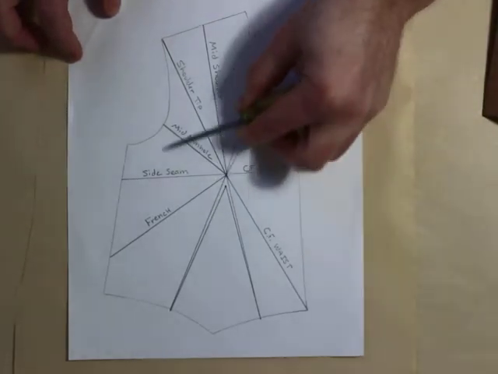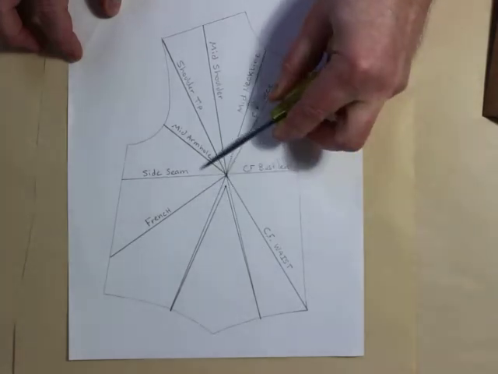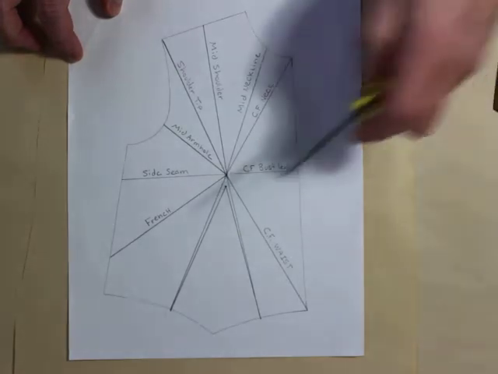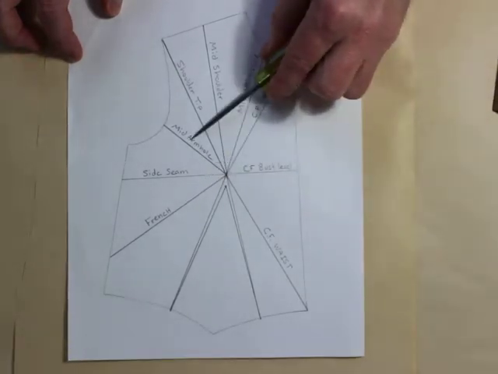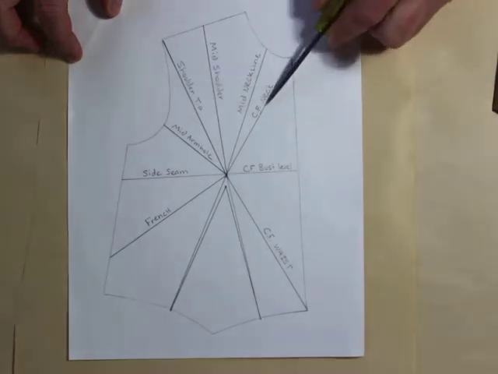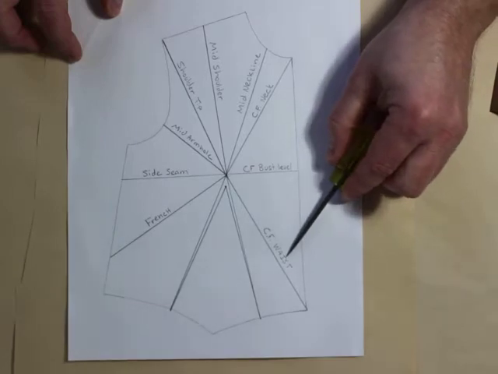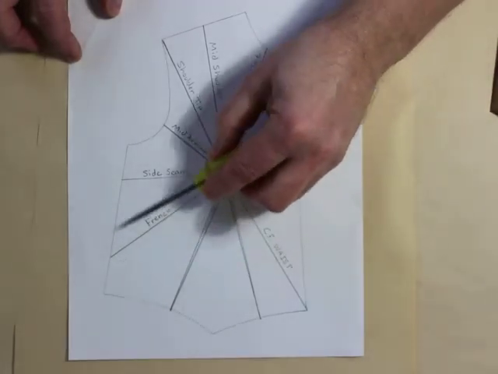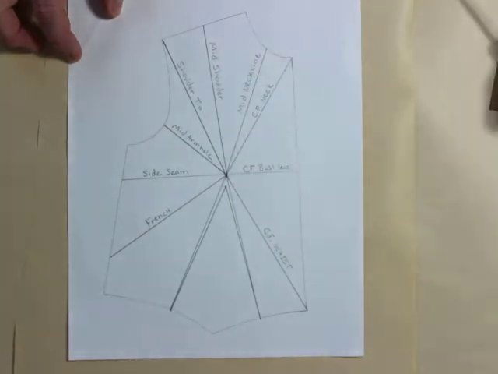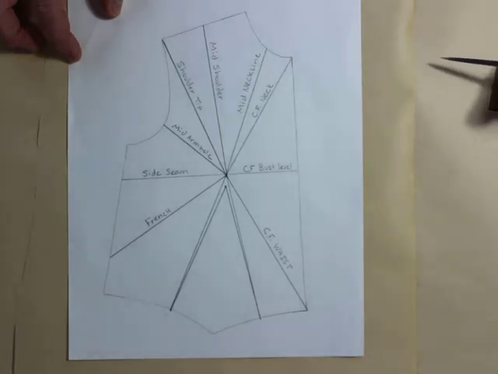A dart can be placed anywhere around the bodice. As you see, I have all of these lines here indicating standard locations that darts can be placed. We have the French dart, the side seam dart, the mid-arm, the center front bust, shoulder tip, mid-shoulder, mid-neckline, center front neckline, and center front waist. And again, darts can be placed anywhere in between these locations, but these are the standard ones that might be used. In the pivot method, instead of having to cut the pattern, we will just manipulate or pivot the pattern in order to place the dart where we need to place it.